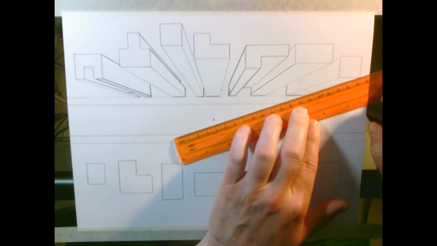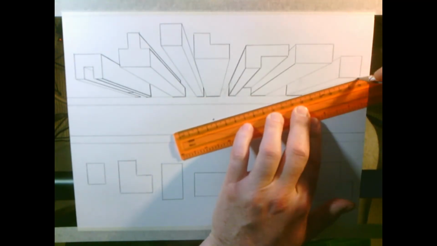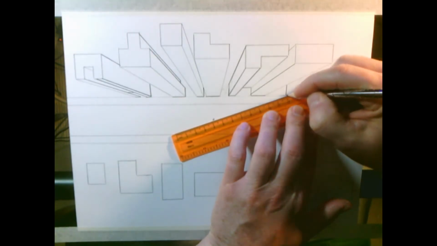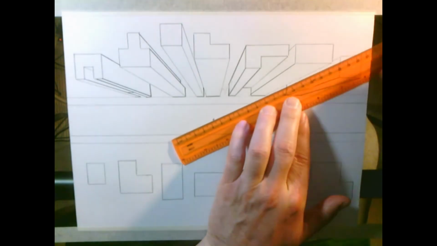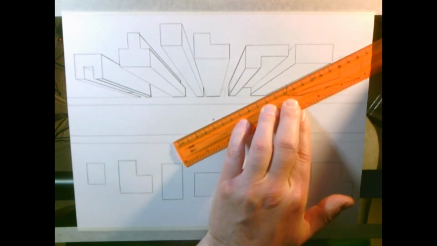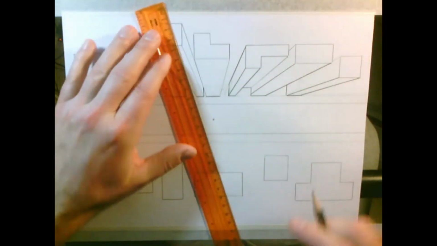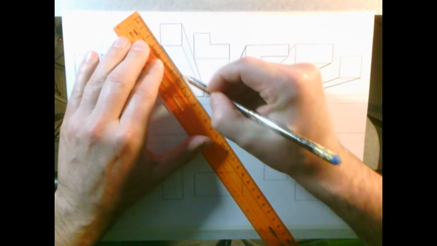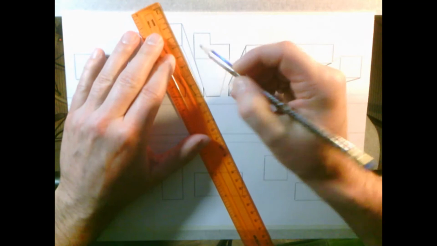Darken up these lines a bit. Just darkening up the lines here in this little section.